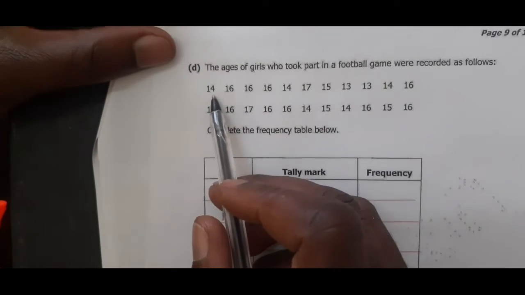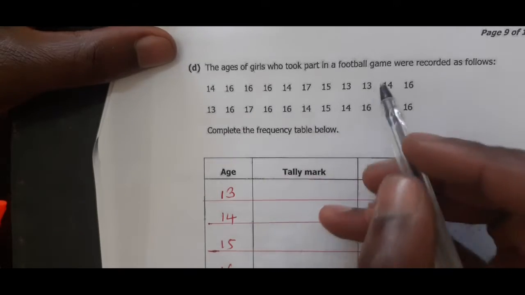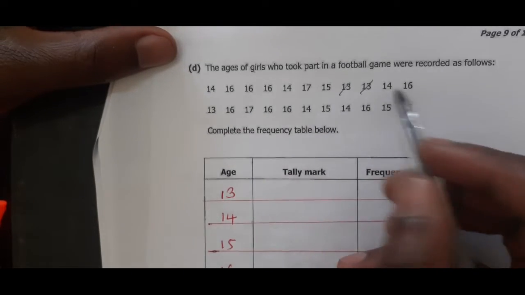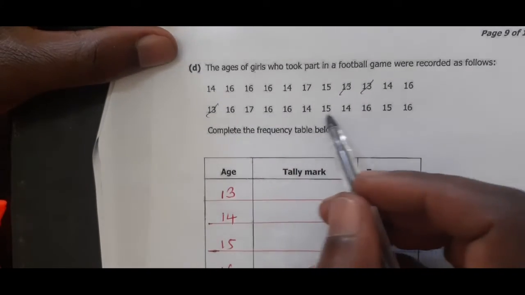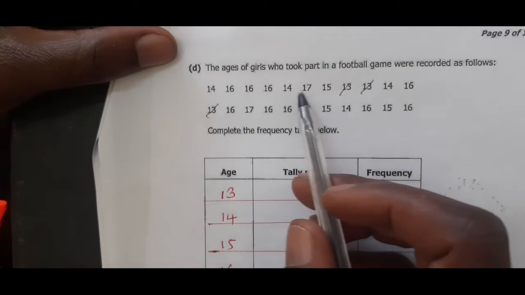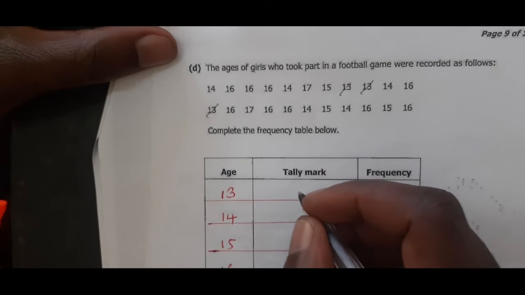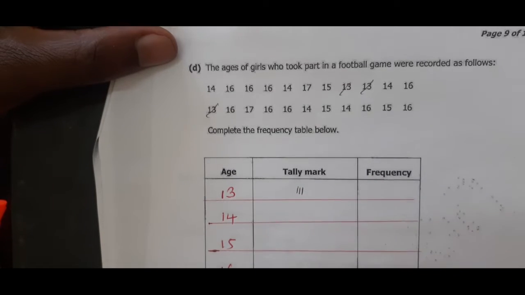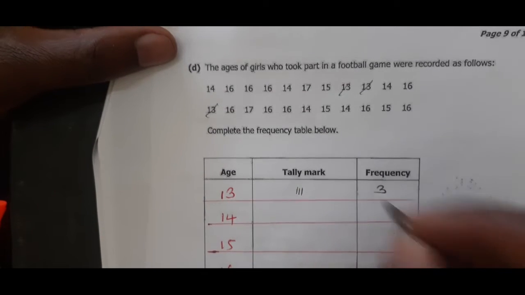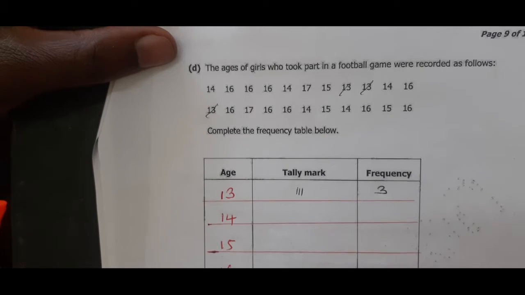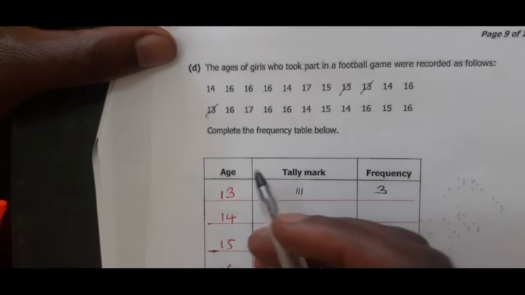How many 13s do we have? 13, 13, 1, 2, 3. There are 3. So on the tallies, we just write like this. In frequency, we write the actual number. And we go to 14.